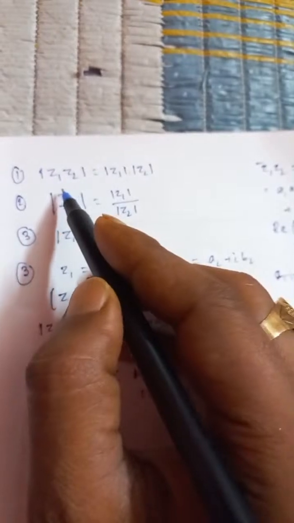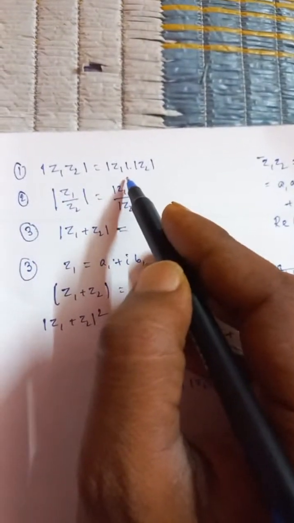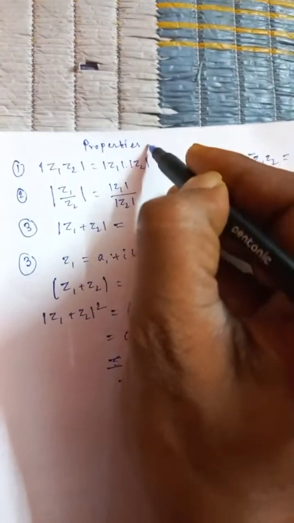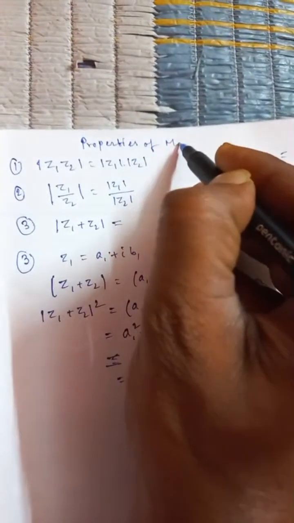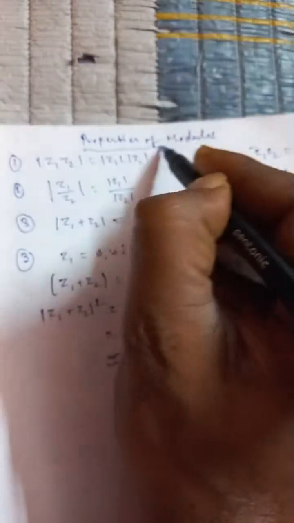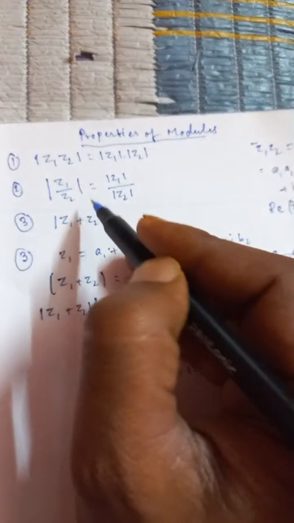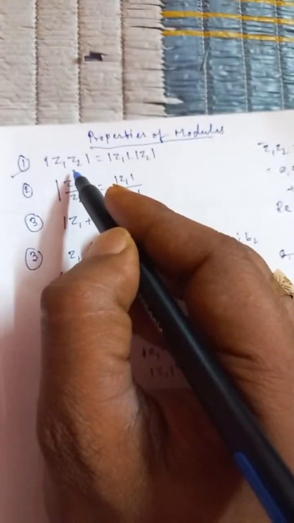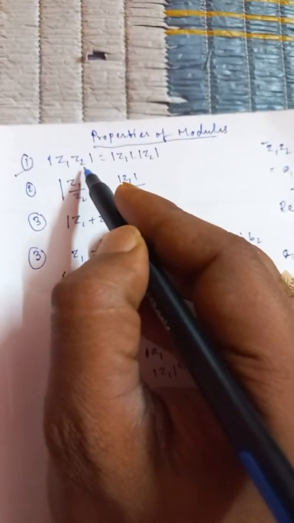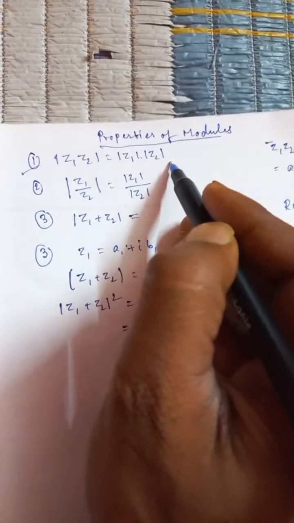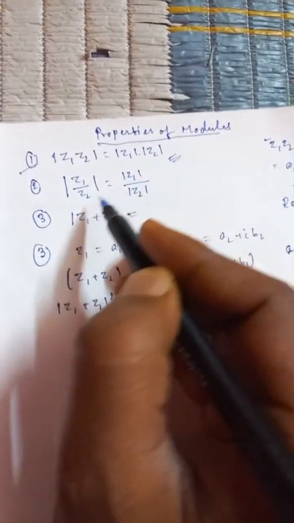Proving some properties related to modulus, properties of modulus. Three properties I have taken. Property number one: mod of z1 multiply z2 is equal to mod of z1 multiply mod of z2. This we have to prove.